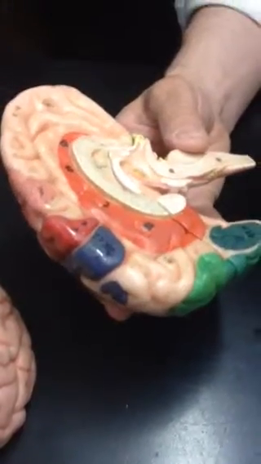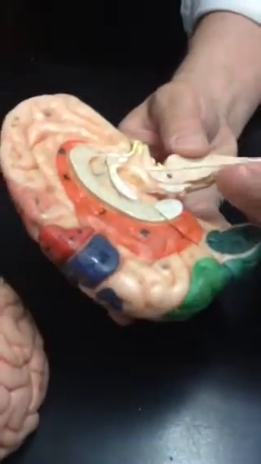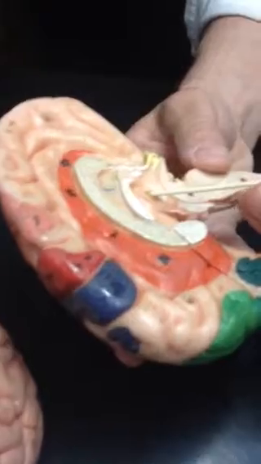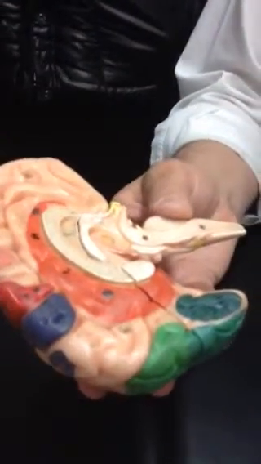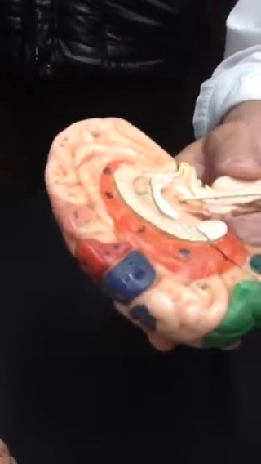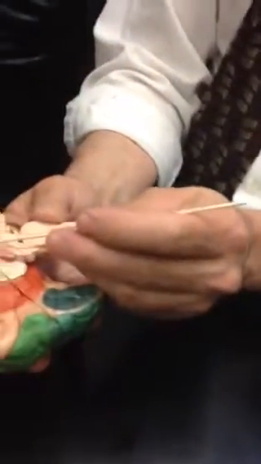Connecting the left side of the thalamus with the right side, there's a little structure here in the midline. This is called the intermediate mass. All right, that's what I call it. We also call it, I forget the name of it, the interthalamic adhesion. So whatever you want to use, I like intermediate mass. So that's the thalamus and the intermediate mass.